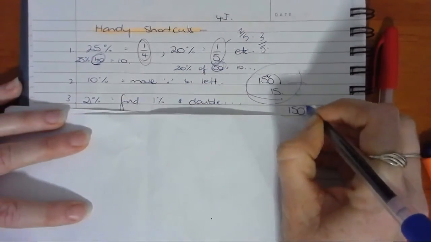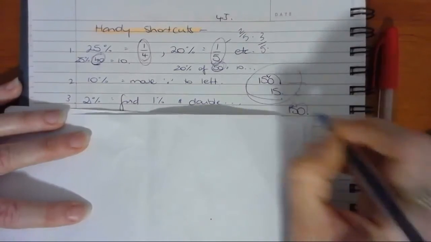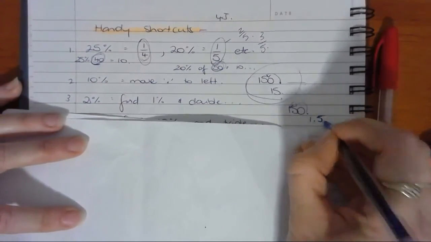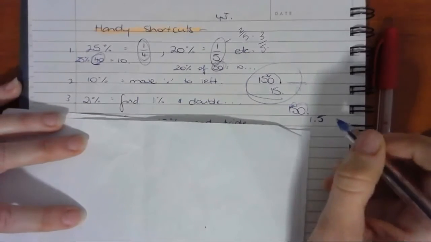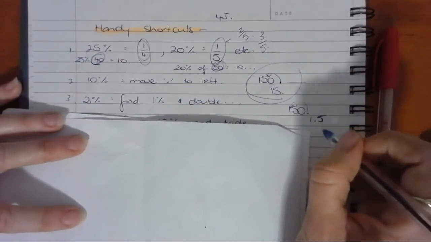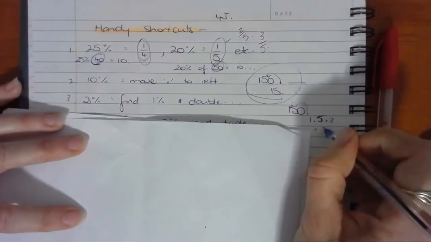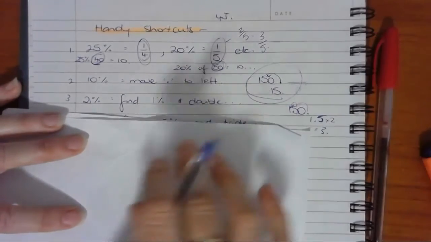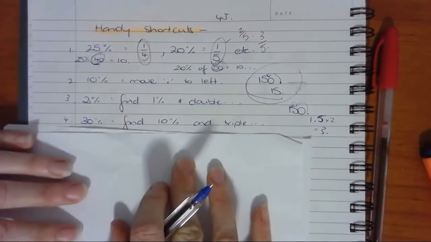I'm going to move it 2 places because I'm dividing by 100, so that's 1.5. Okay, then let's say I was asked to find 2%, that would equal 3, etc. Okay, so again, show me your working, make sure you show me what you're doing.